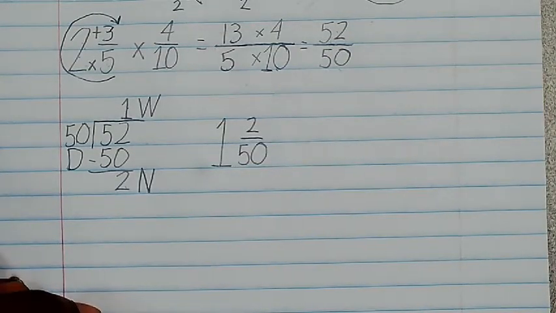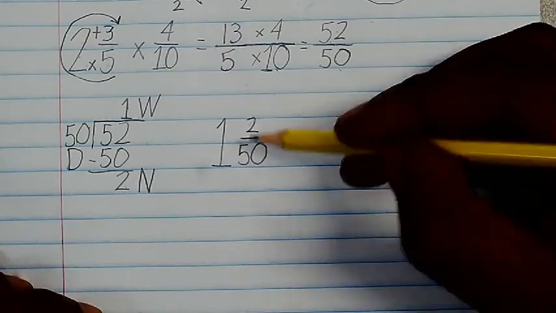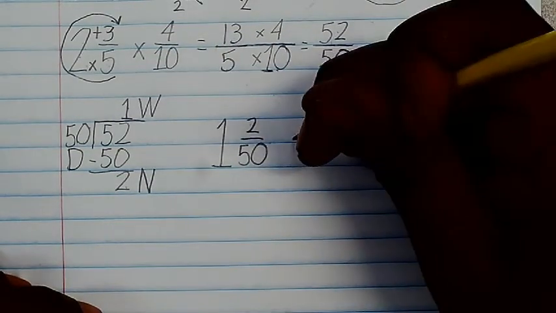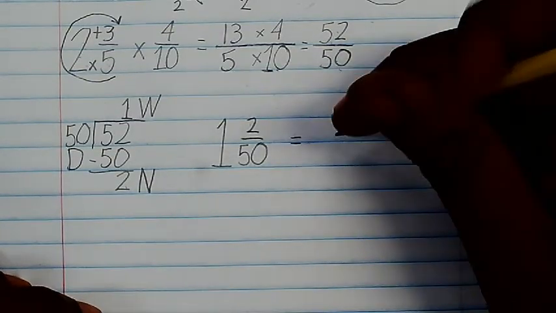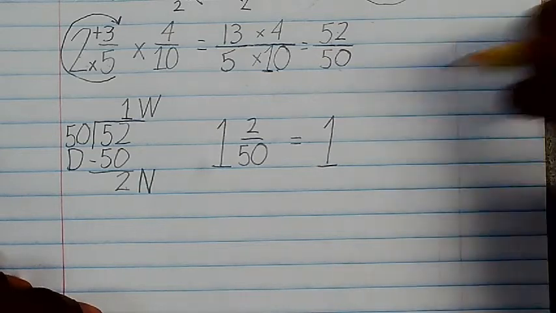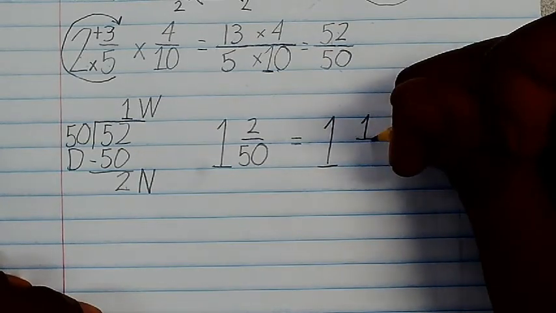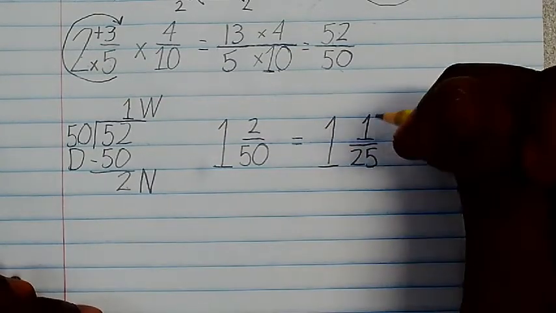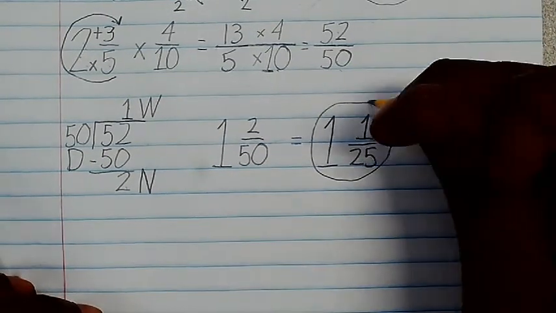And then I look to simplify. Of course, 2 and 50 are multiples of 2. That means we can divide both 2 and 50 by 2. And when we divide both the numerator and the denominator by 2, that's going to give us, of course, our whole number remains the same, 1 and 1 25th. And this is our simplified answer.